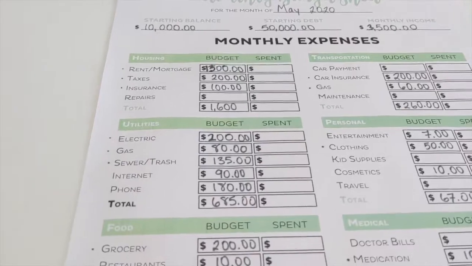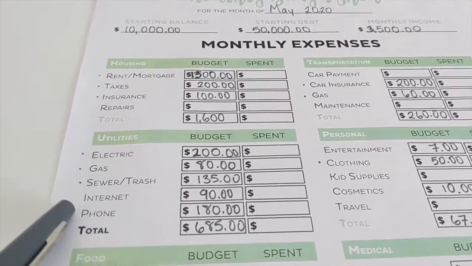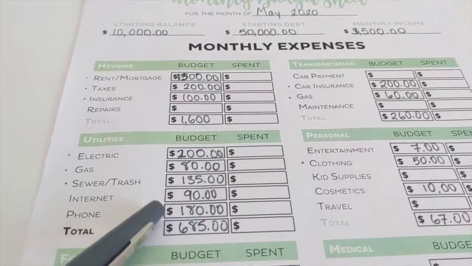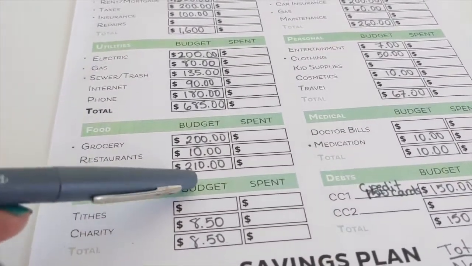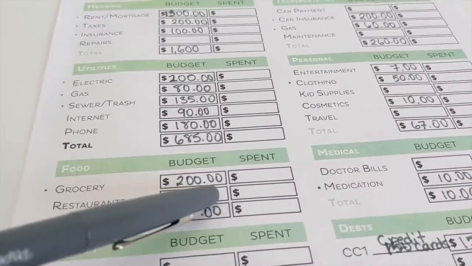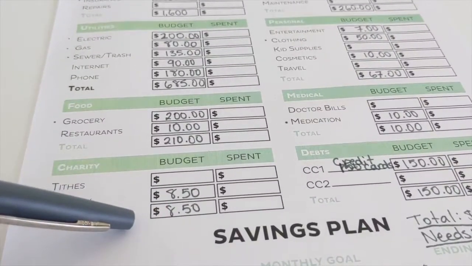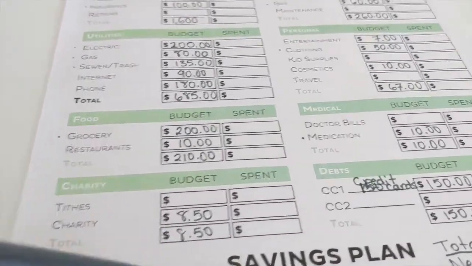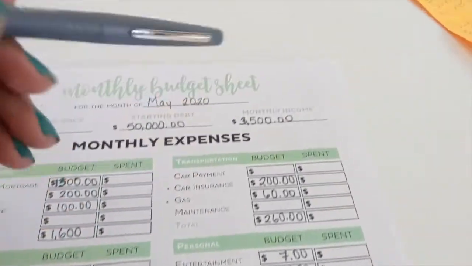And then the same for utilities: electric, gas, sewer, trash are my needs. Internet, phone, they're not really needs because you don't need it to survive really, but you still want to include that in your budget. So add it up, same goes for food. You don't need restaurants, but you do need groceries. So I have a maximum of $200 that I want to spend for next month. Add it up. Charities, I typically like to donate $100 a year, so divide that by 12, you get your monthly expense for charities.